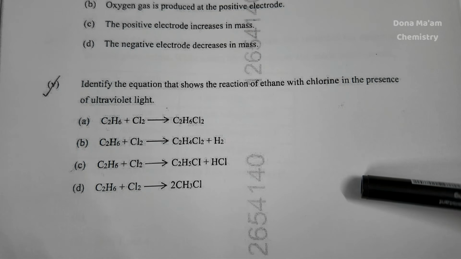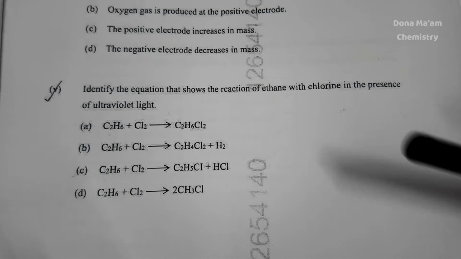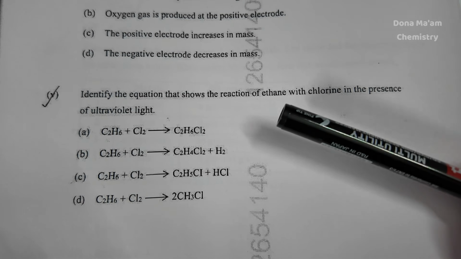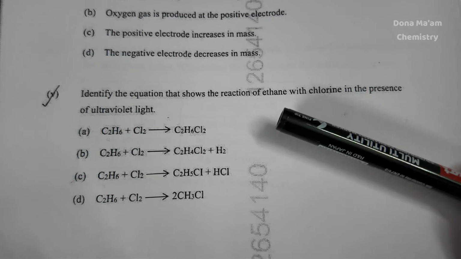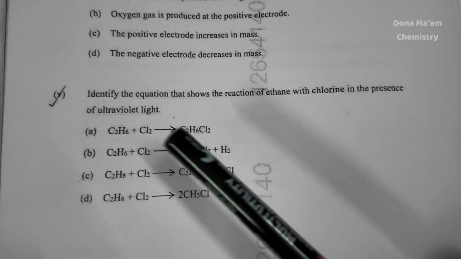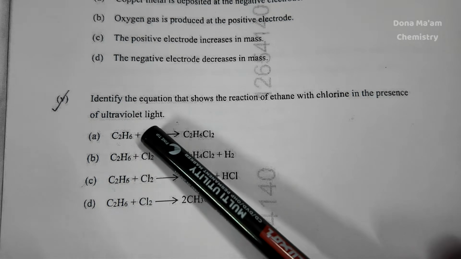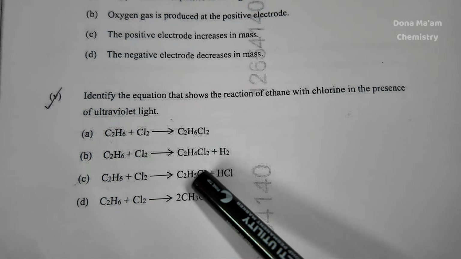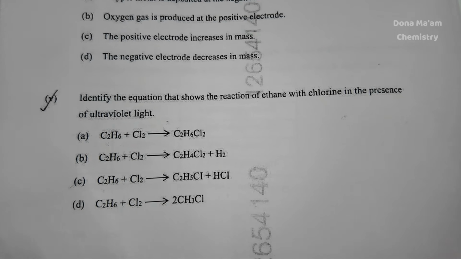MCQ number 5. Identify the equation which shows the reaction of ethane with chlorine. As we all know, ethane is an alkane, so it will show a substitution reaction. Substitution means one hydrogen will leave and the chlorine takes its place. So the answer will be C2H5Cl plus HCl. So option number C.